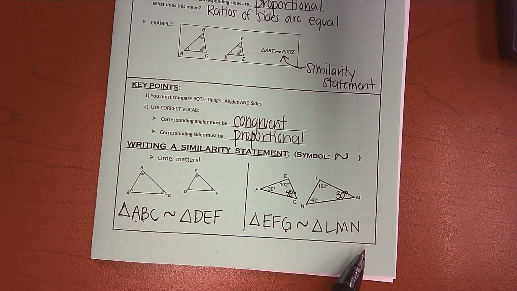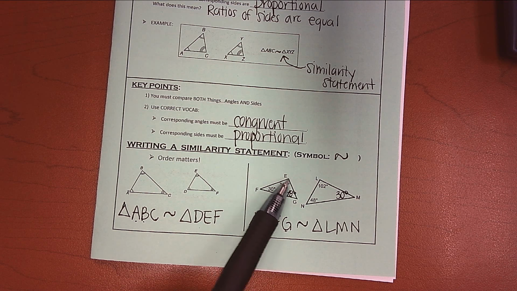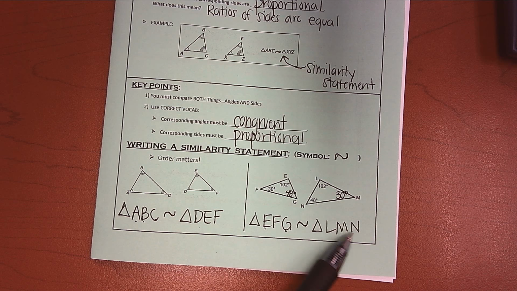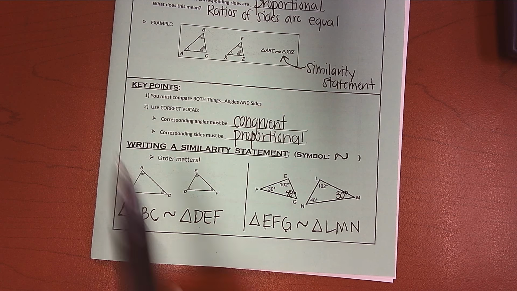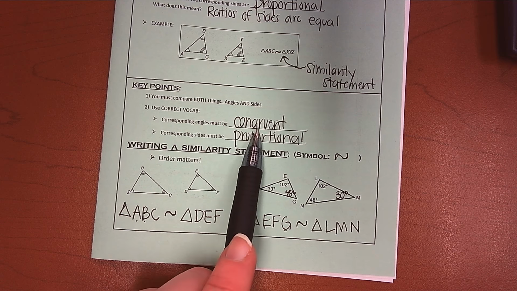And we say that in order, it's super important that each of those angles that we list are listed in the same order of their degree angles, so that when we read this similarity statement, we can easily pick out which angles correspond to one another. E and L correspond to one another, F and M correspond to each other, and G and N correspond to each other. And remember that what we know about corresponding angles is that they are congruent.